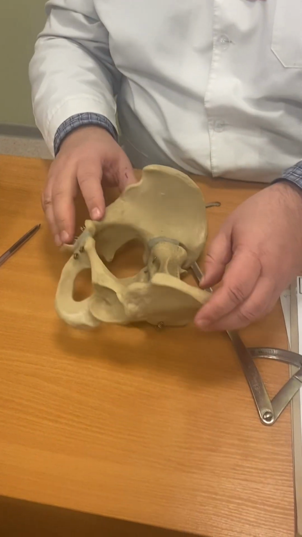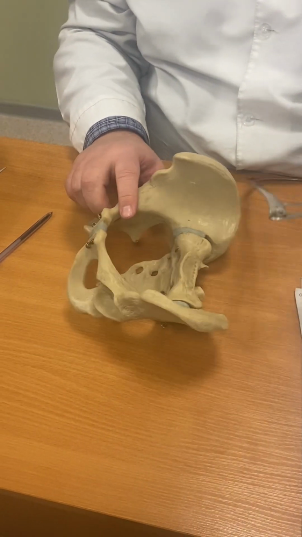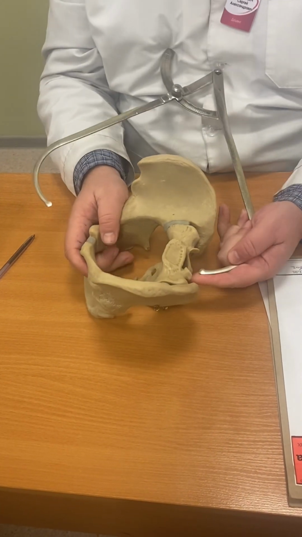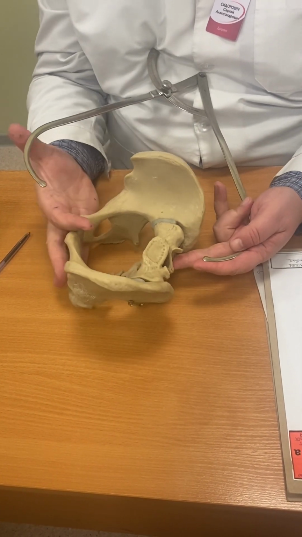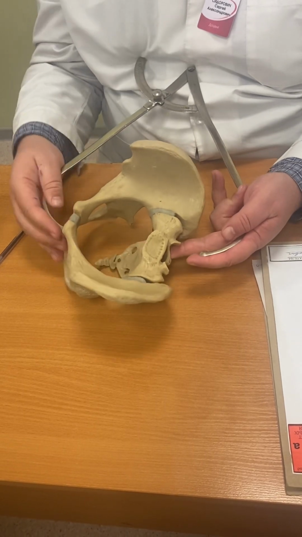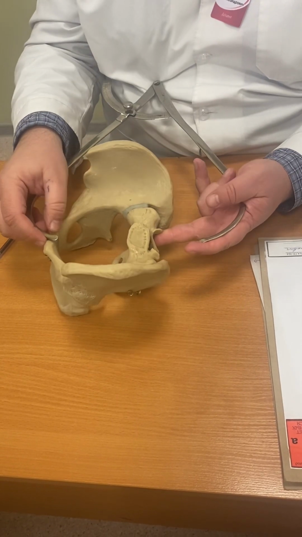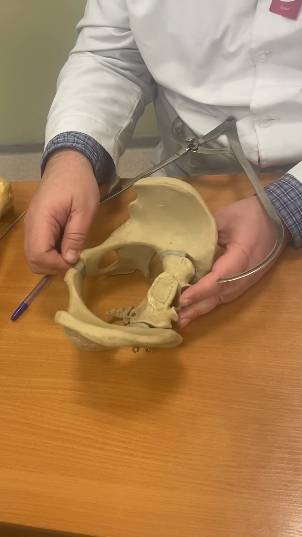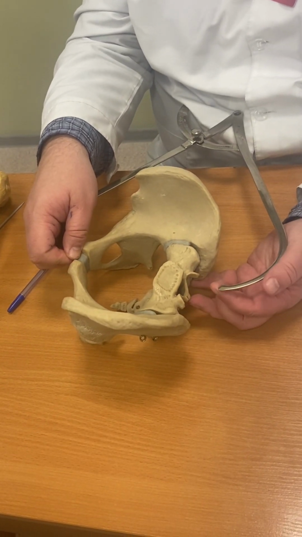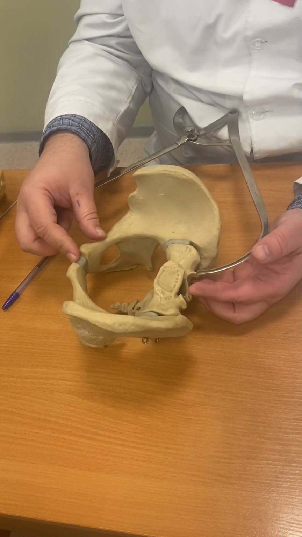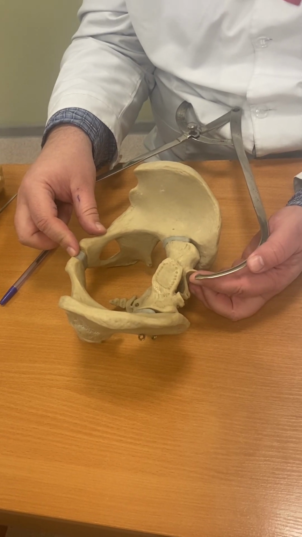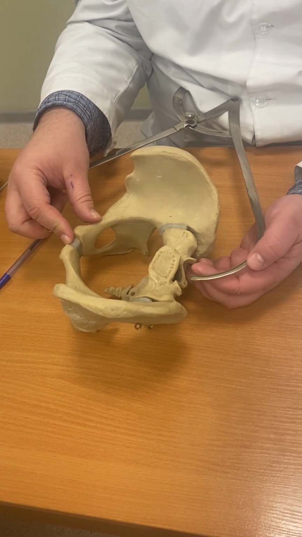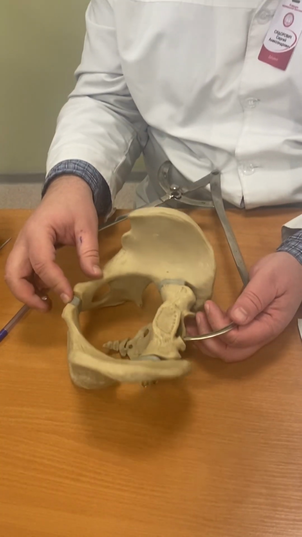Next, conjugata externa, that is external direct size between pubic symphysis and point below spinous process of fifth lumbar vertebra. Here it is, and this is conjugata externa, external conjugate, that should be in normal 21 centimeters.